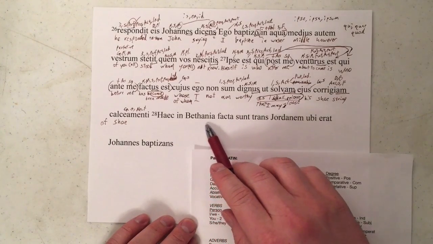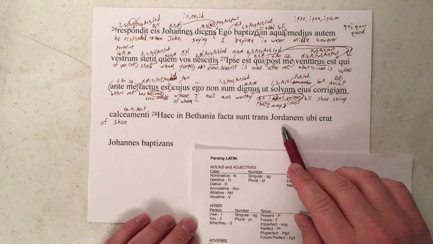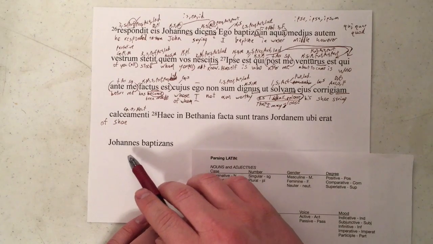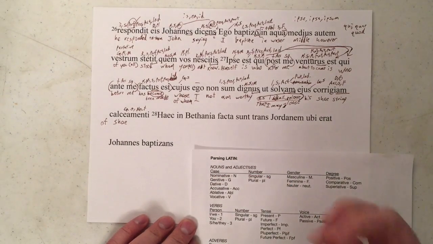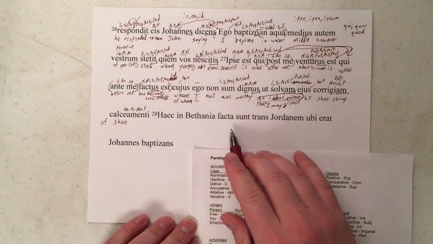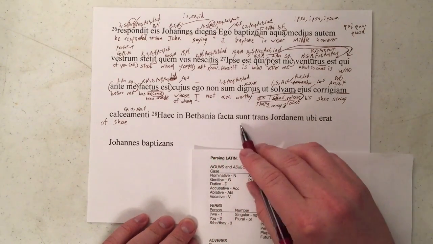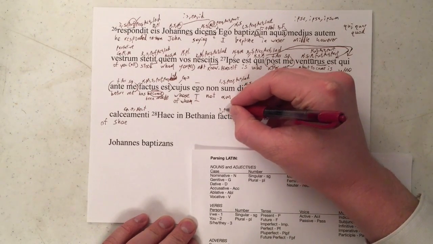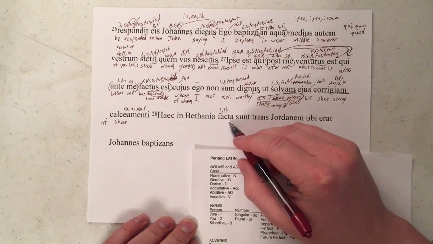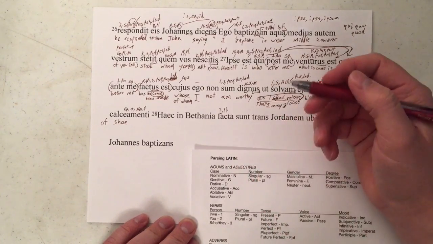Haec in Bethania facta sunt trans Jordanem ubi erat Johannes baptizans. Very short one today. So in our first sentence, we want to look for our main verb, which we find here in the facta sunt. Sunt tells us that it is third person and plural. Facta is from facio, facere, feci, factum.